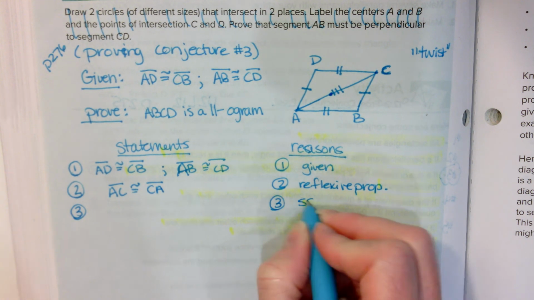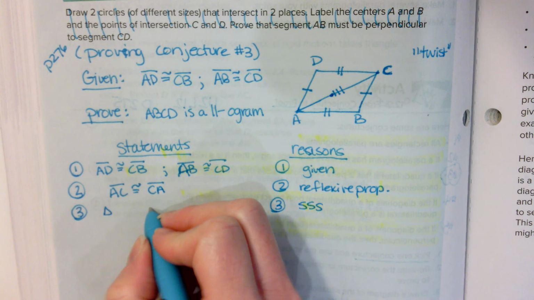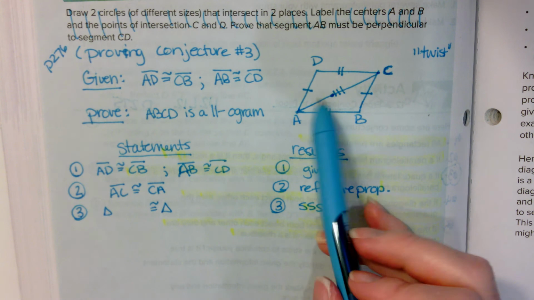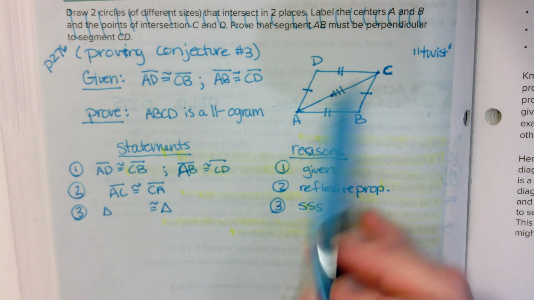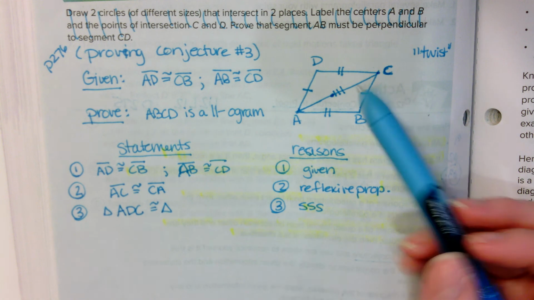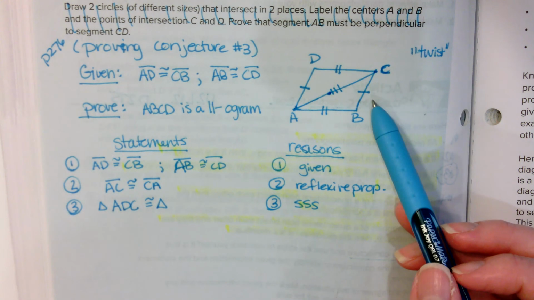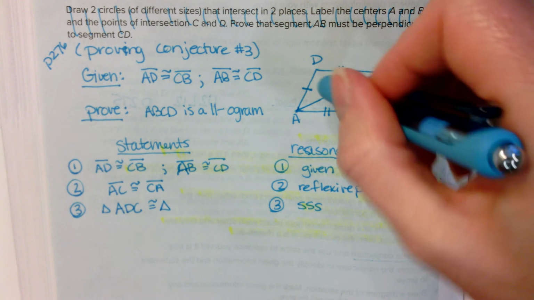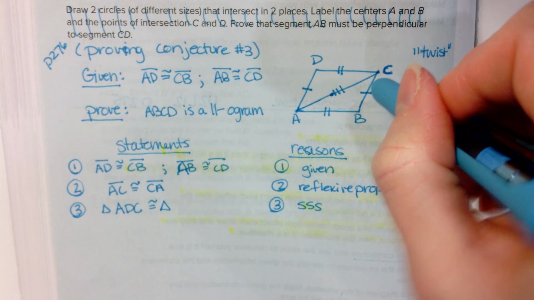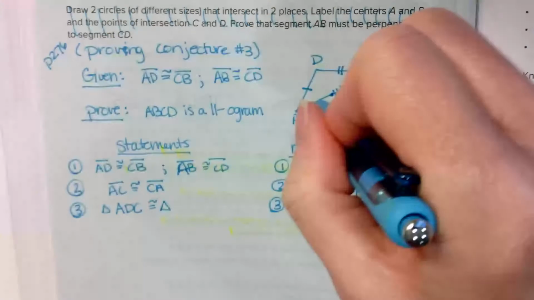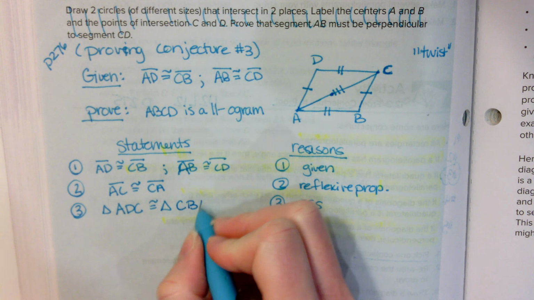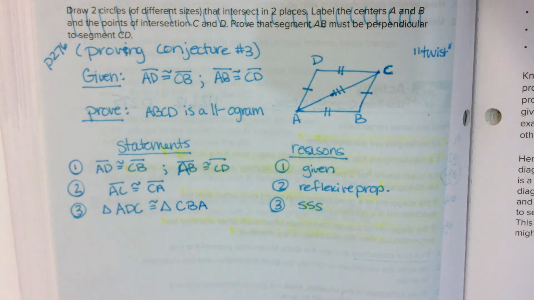And when I write my triangle congruent statement, I can put the first triangle in any order I want. So I'm just going to say triangle ADC. But now that I've done that, I have to match it up with corresponding parts of my other triangle. So if I rotated this triangle down here, my A would come up to C, so they're corresponding, and my C would come down to A, so they're corresponding. So this would be C, B, A when I line up my corresponding parts.